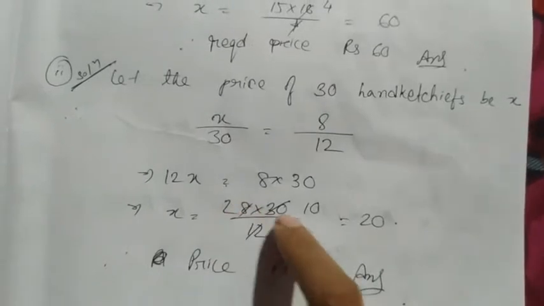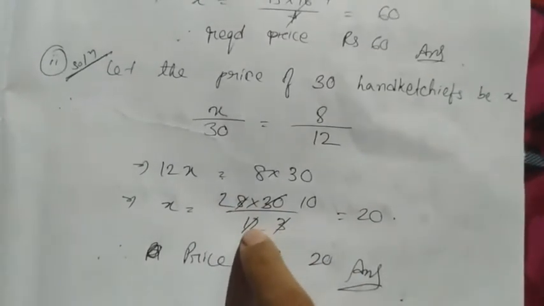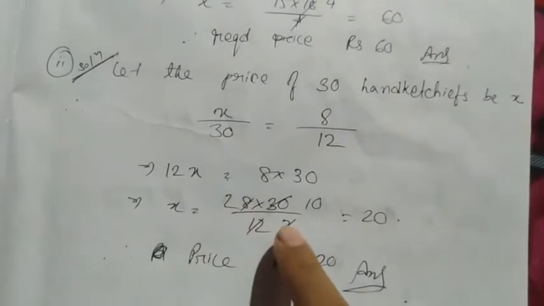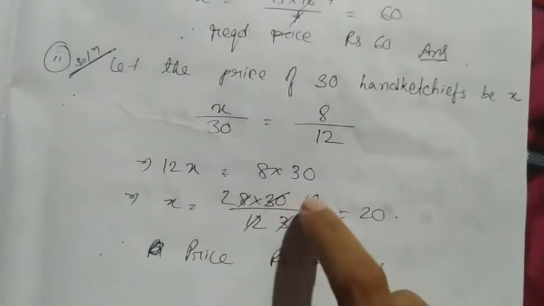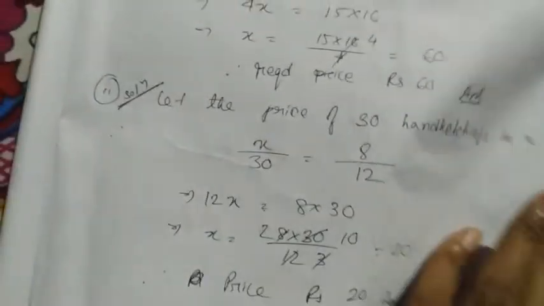So here 4 times 3 is 12 and 4 times 2 is 8, and 3 times 10 is 30. So 10 into 2 is 20. So the required price is rupees 20.